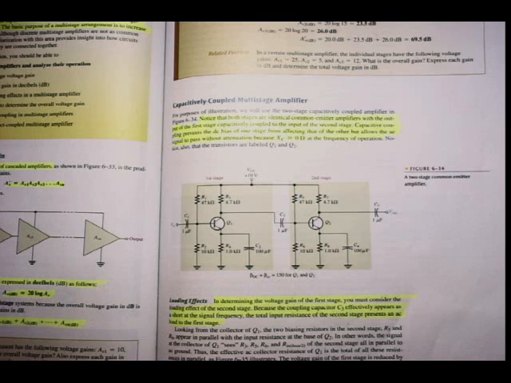Notice that both stages are identical common emitter amplifiers with the output of the first stage capacitively coupled to the input of the second stage. Capacitive coupling prevents the DC bias of one stage from affecting that of the other, but allows the AC signal to pass without attenuation because XC is equal to 0 ohms at the frequency of operation. And we know what the word attenuation means. We've discussed that as well. It's when something is reduced, the signal gets reduced as it flows through the circuit.